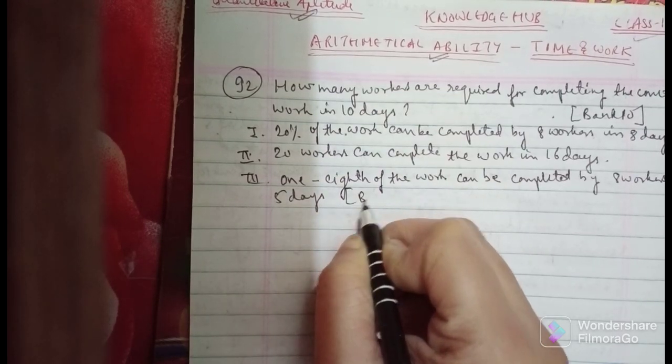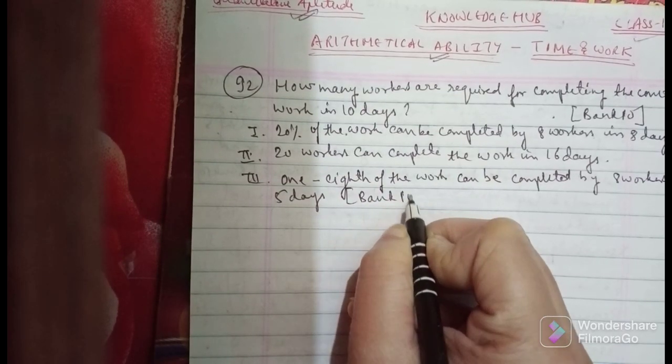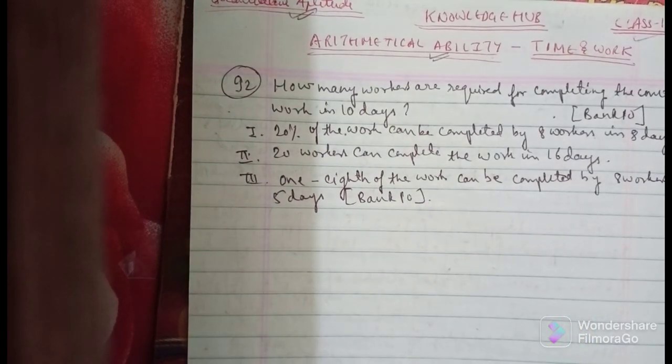This has been asked in bank view. Options were the first only, second and third only, first and third only, and any one of the three. And let's find out the answer here, the 92nd question of the session. So here we go.